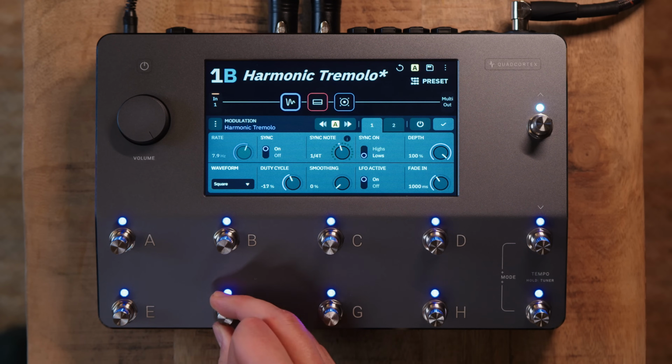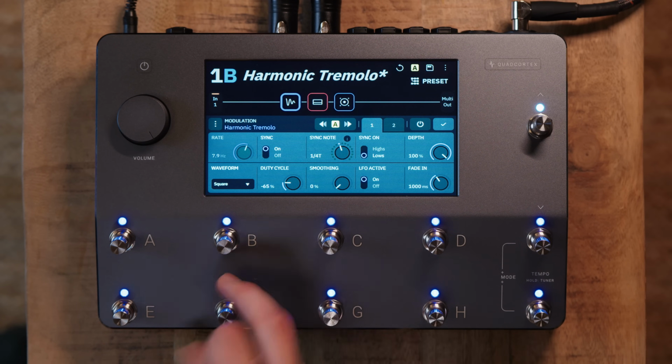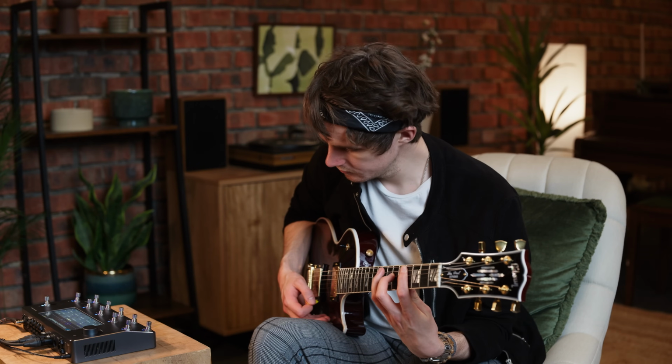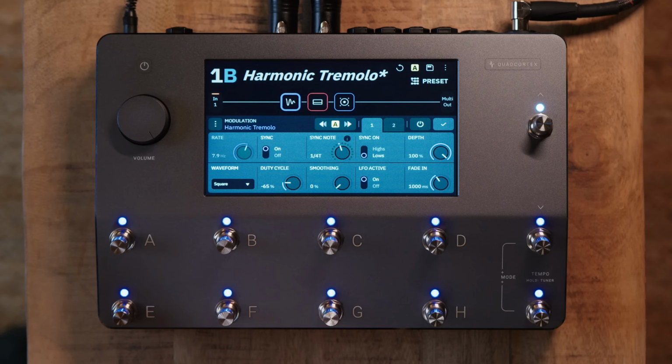By turning this parameter into minus percentage values, we'll have a narrower waveform. This effect is most noticeable with a square wave, but for now, I'm going to change it to a sine, and here's how it would sound.